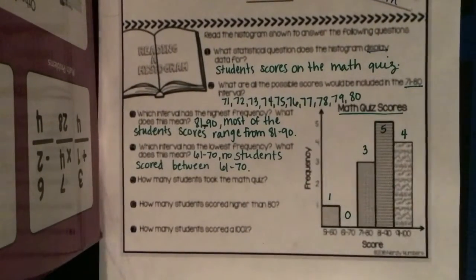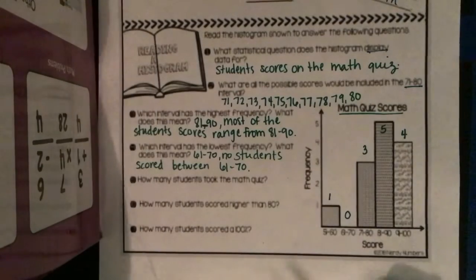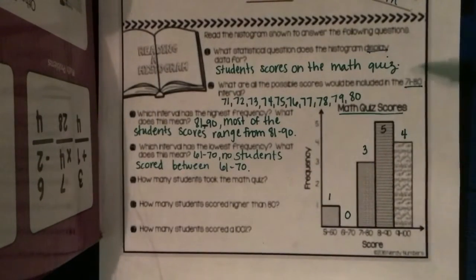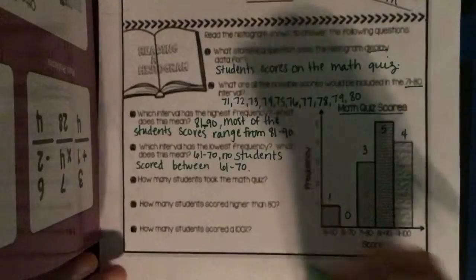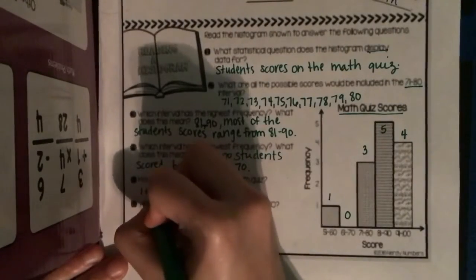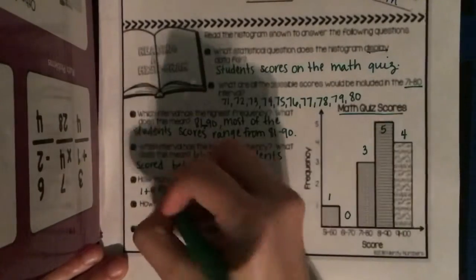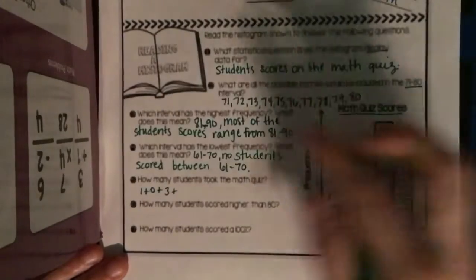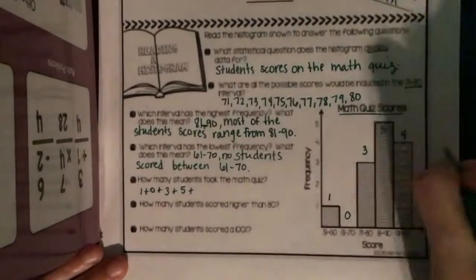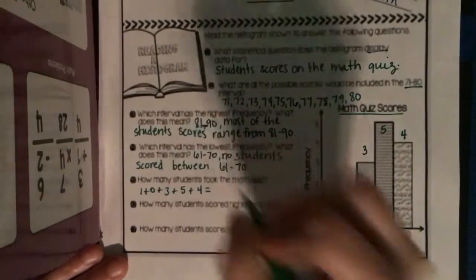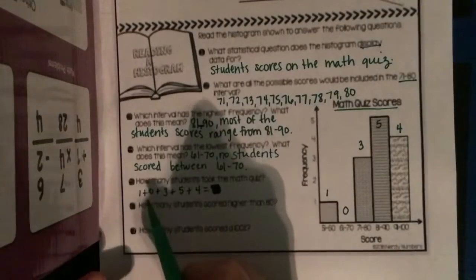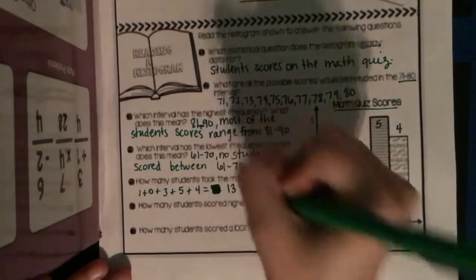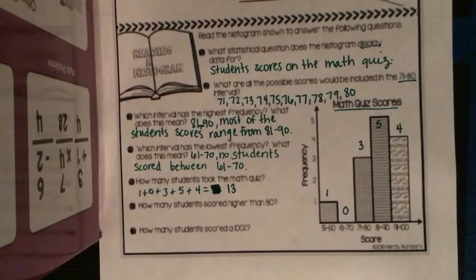So now to figure out how many students took the quiz, we need to total up all of our scores. So that means we would have 1 plus 0 plus 3 plus 5 plus 4. And then we can do this in our head. So 1 plus 0 is 1. 1 plus 3 is 4. 4 plus 5 is 9, and 9 plus 4 is 13. So 13 students took the quiz.